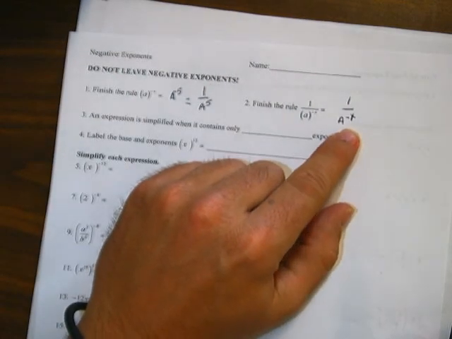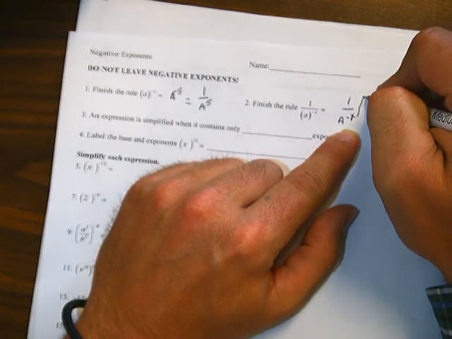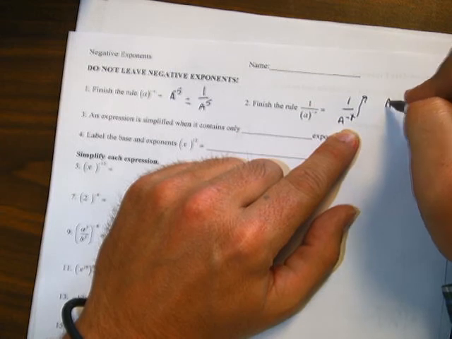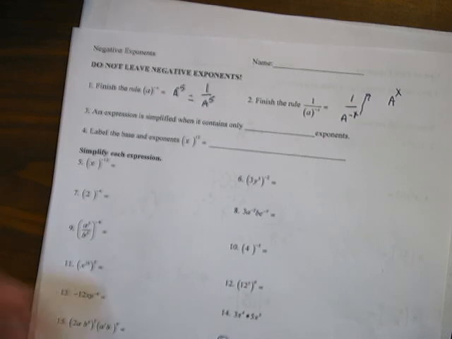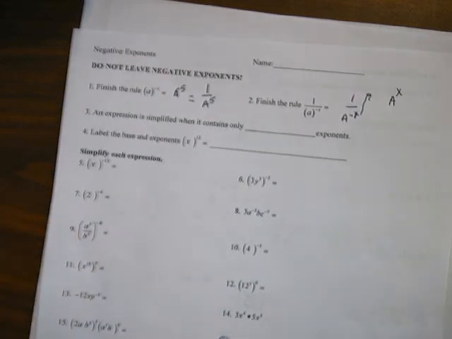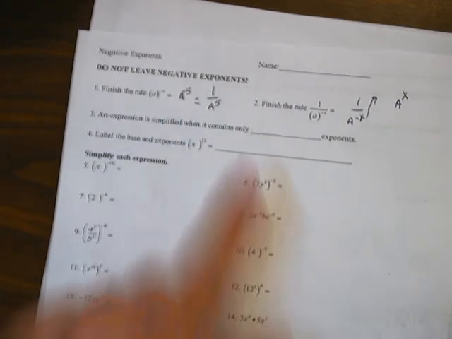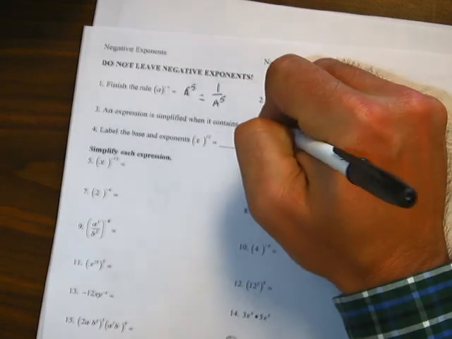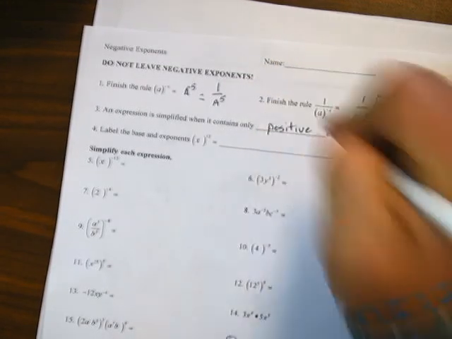But now, the negative exponent's on bottom, so we're going to move it to the top. So that would be a to the x power over 1, or just simply a to the x power. On 3 and 4: an expression is simplified when it contains only positive exponents.